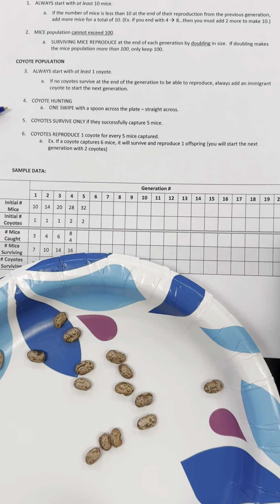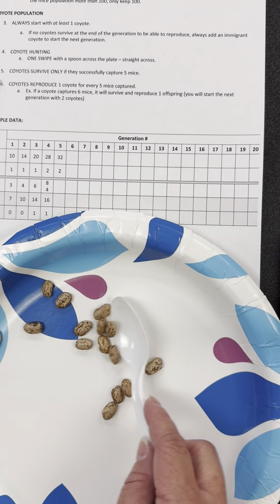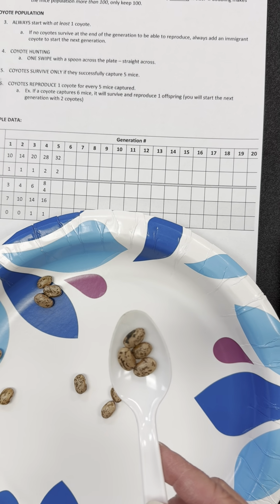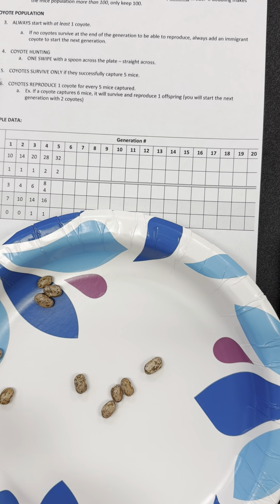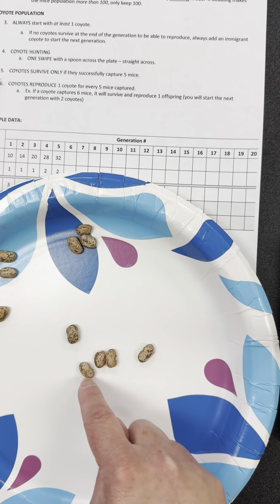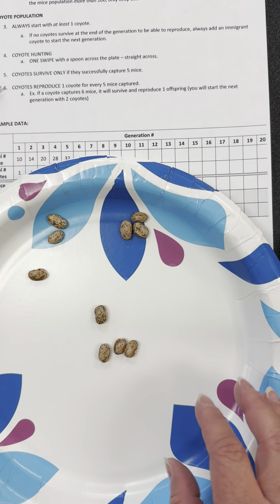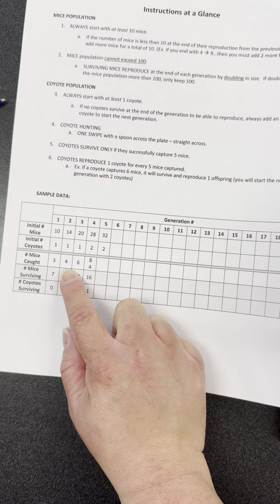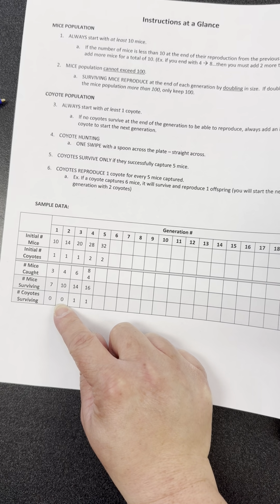So now we're gonna go hunting again, and let's say that in this hunt and my straight across swoop, I'm only able to get 4 mice this time. Well, I need 5 for my coyote to reproduce. It was not successful, so my coyote dies, but I'm left with 10, 1, 2, 3, 4, 5, 6, 7, 8, 9, 10. Oops, 11. I had an extra one in there. 10 different mice that survived. So I would say that 4 mice were caught, 10 survived, no coyotes survived because they didn't get 5.